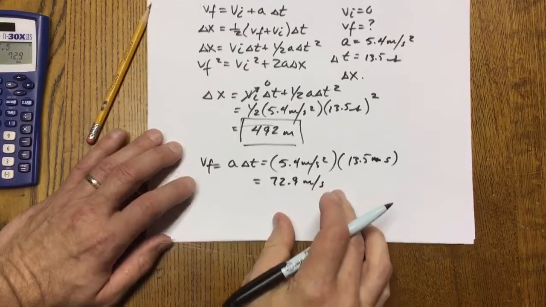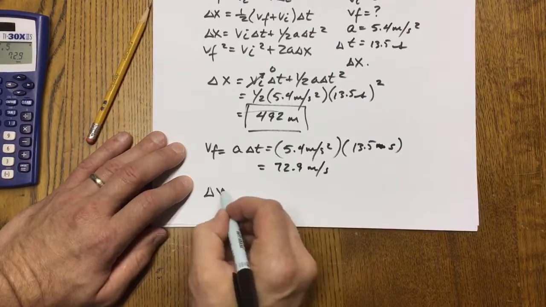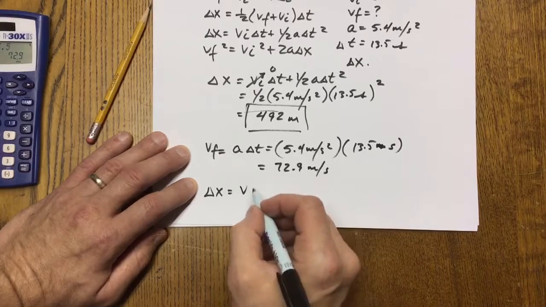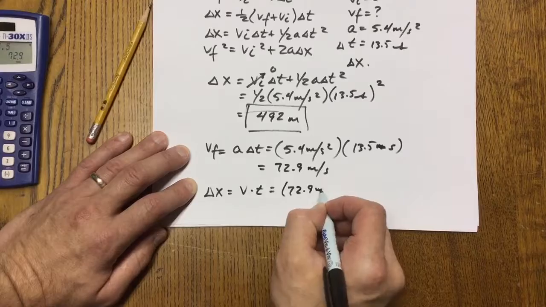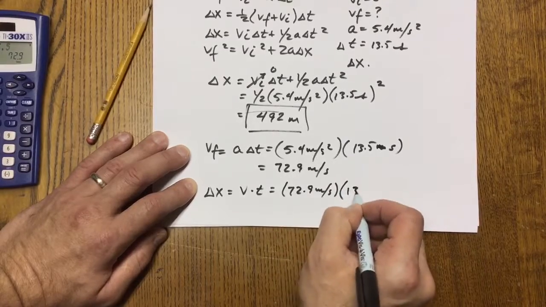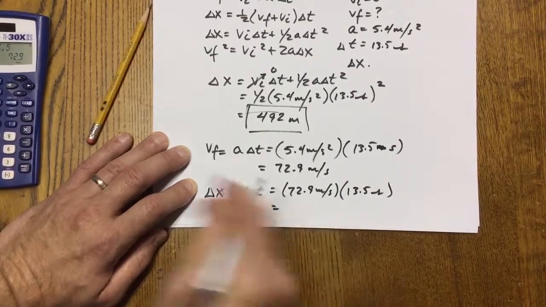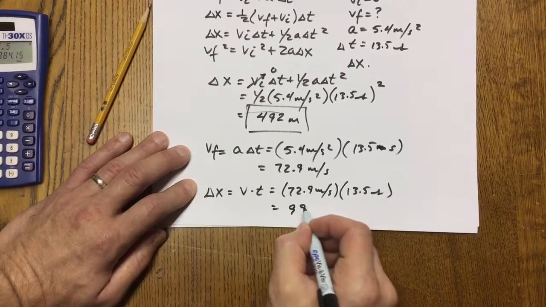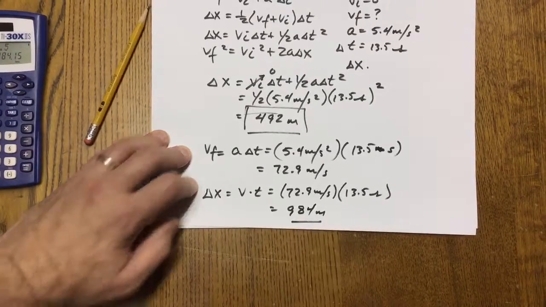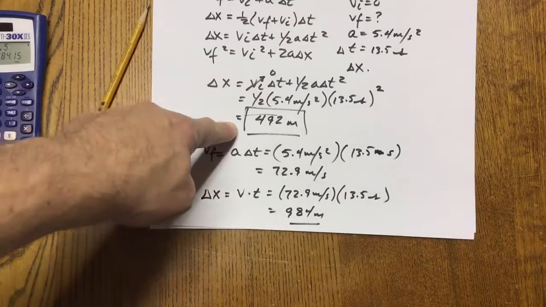Then you might have thought, well, if we just take delta x as velocity times time, that being 72.9 meters per second times 13.5 seconds, you get 984. And notice that that's twice what it should be.